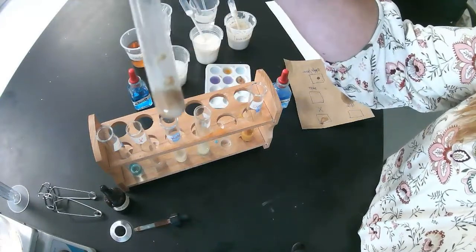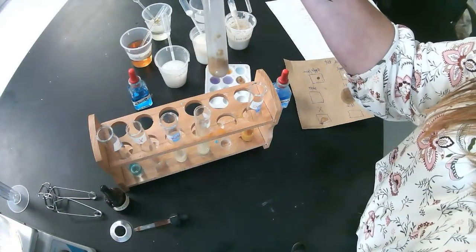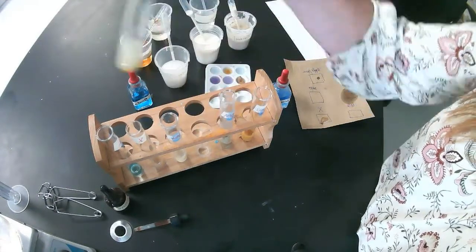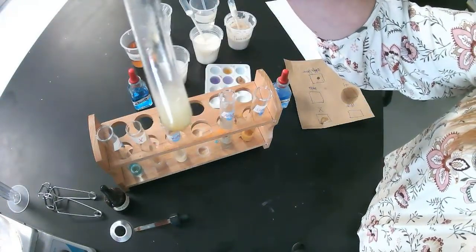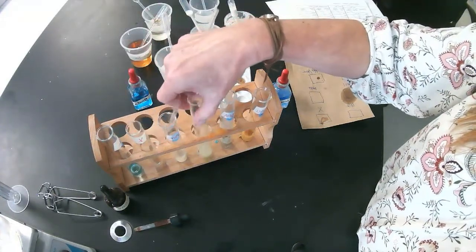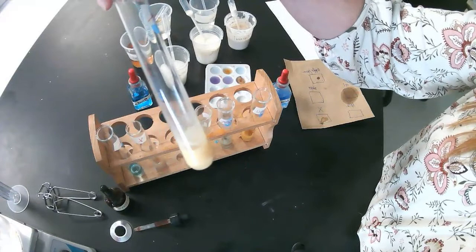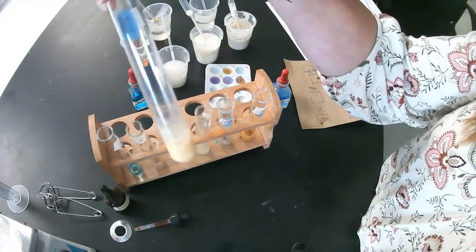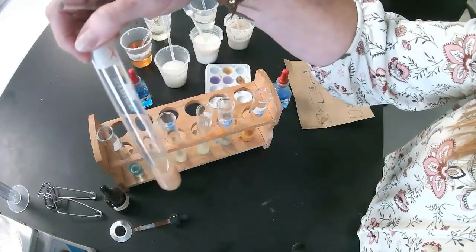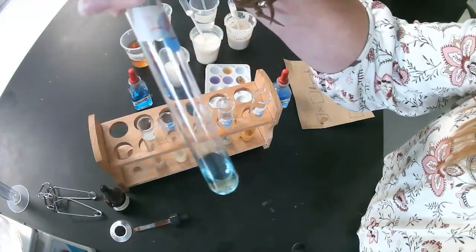And then the oatmeal, it just looks like disgusting oatmeal. Let me get rid of that. There we go. So that's negative for sugars. The oil also, it cooked, but it's negative for sugars. The milk has a little bit of sugar in it. So it's slightly positive, but not really enough to make a change. And then factor X did not change, and water, no change at all.